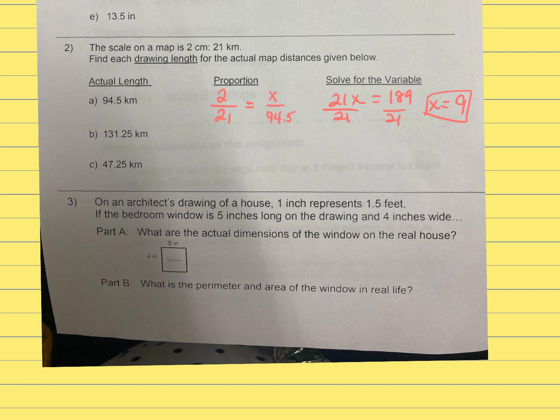If the bedroom window is 5 inches long on the drawing and 4 inches wide, what are the actual dimensions of the window? So it's 1 inch is 1.5 as, what are the actual dimensions?